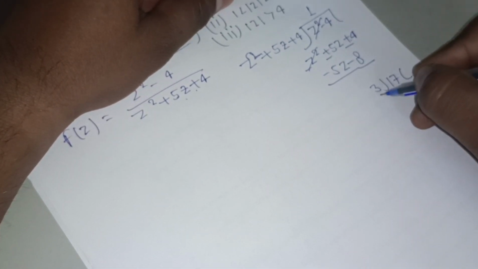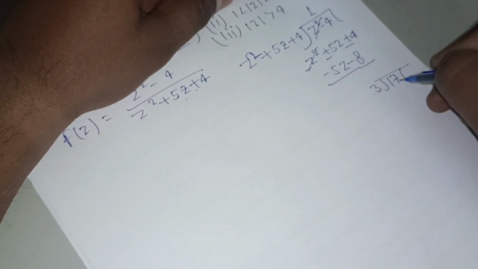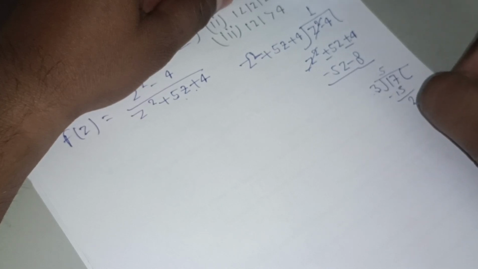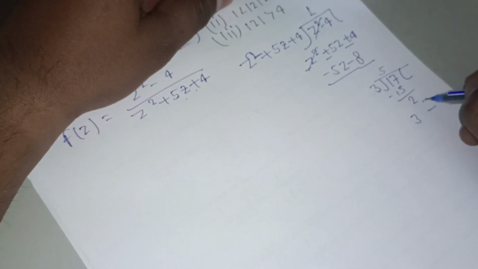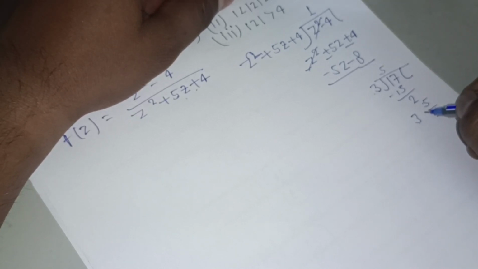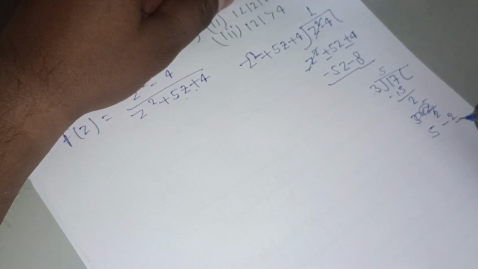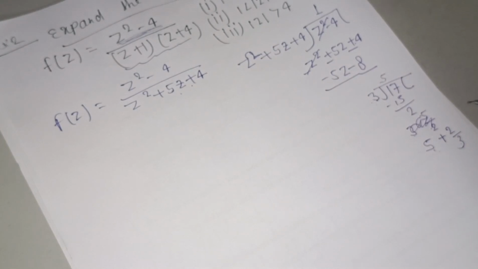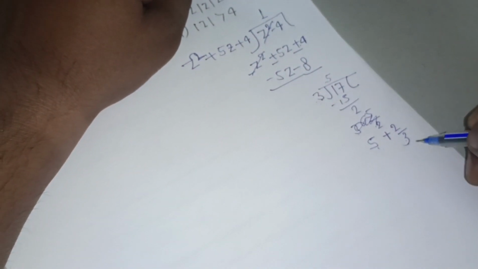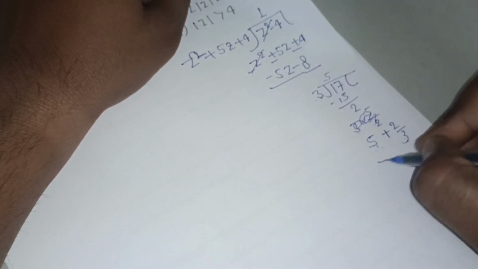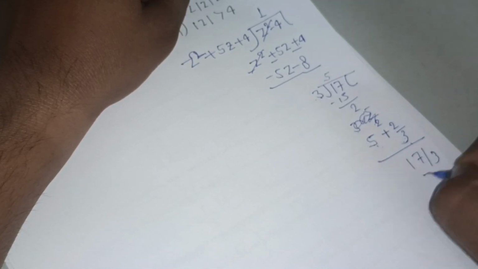Okay, so if we divide 17 by 3, what do we do? 3 5s are 15, remainder 2. So how do we write it? We write 5 plus 2 by 3, right? Just forget it, you should do this in 7th class, now I'm not able to remember. Okay, so 5 plus 2 by 3. Now if we solve it, 5 times 3 is 15 plus 2, 17 by 3, right? We will get this. Now same thing we will do here.